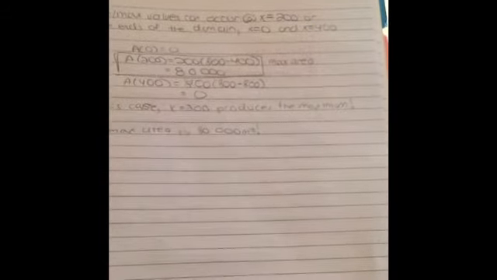To finish off this question, the minimum and maximum values can occur at x equals 200 or at the ends of the domain, x equals 0 and x equals 400. Evaluating, investigating the area function at each of these givens. So, A at 0 is 0, A at 200 gives you 80,000, and A at 400 is 0. So it's obvious that 80,000 is the maximum area.